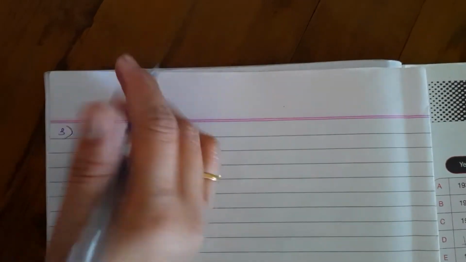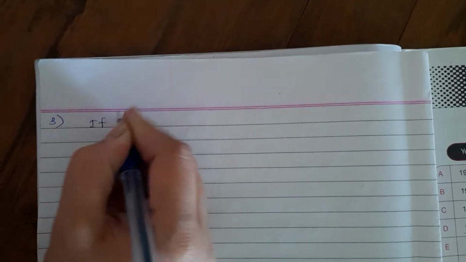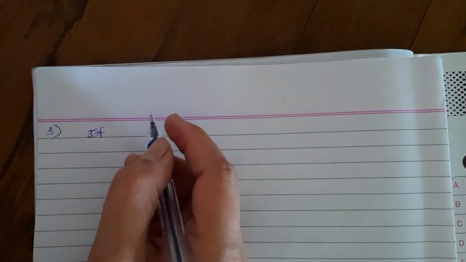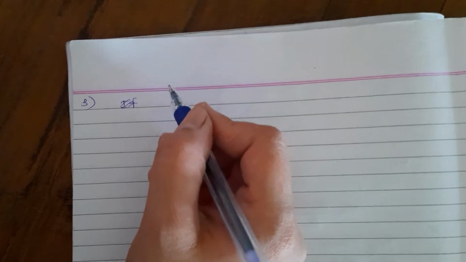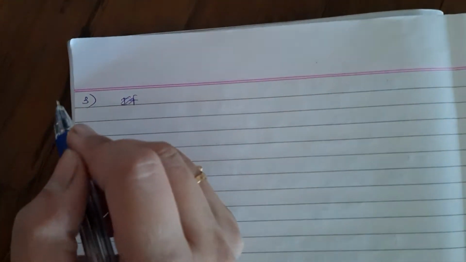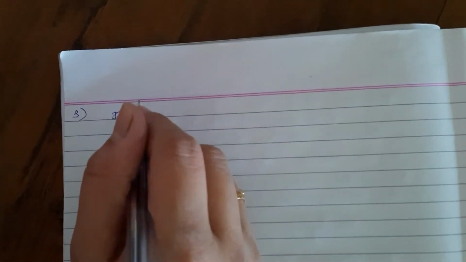Next problem is same as the second, that is the calculations in the previous problem we have to repeat.